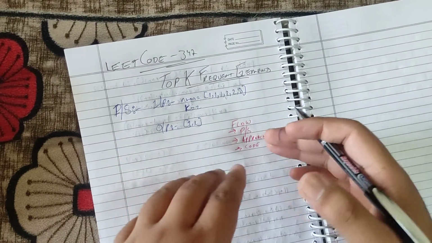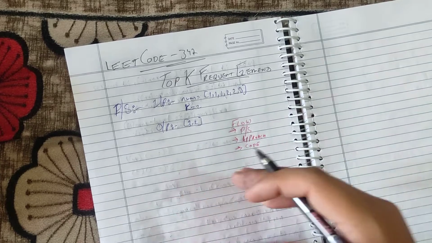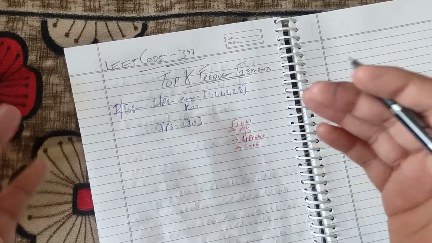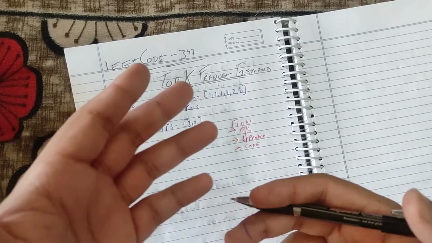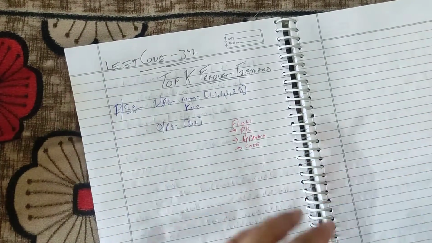So today we are going to solve another cool problem, which is Leetcode 347, Top K Frequent Elements. What the problem statement is saying is, we are given an integer array nums and an integer k. We have to return the k most frequent elements. I will get to the point of what that means, and we can return the answer in any order.